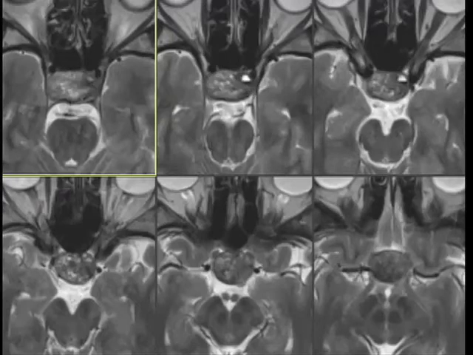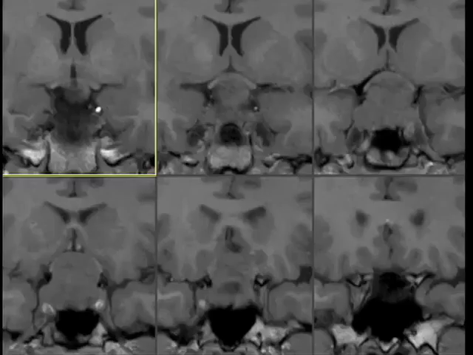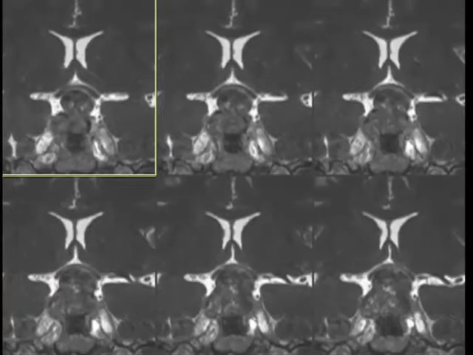And it also has some heterogeneity, which may contain some hemorrhagic focus. This is the sequence in which you can see the optic chiasm very well. So you see the mass, and the mass and optic chiasm are seen separately. You can see the degree of deformity and compression of the optic chiasm very well with this specific sequence.